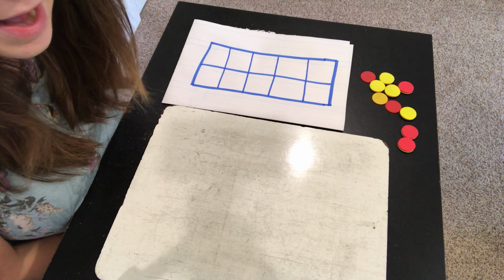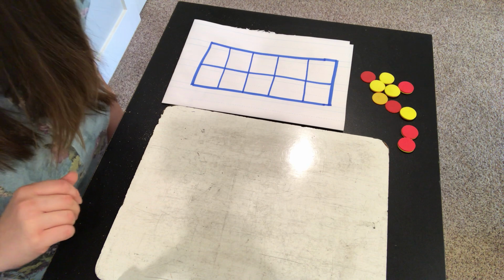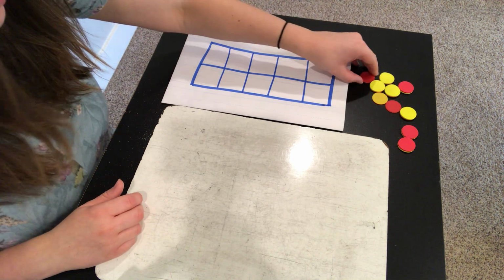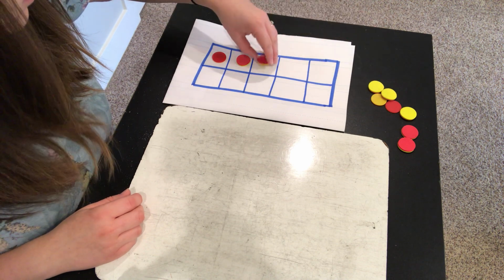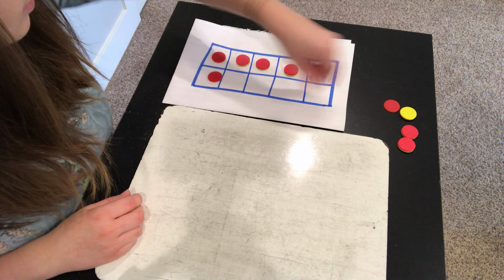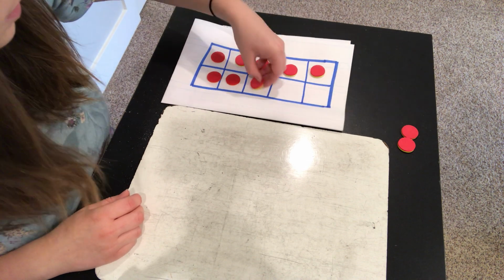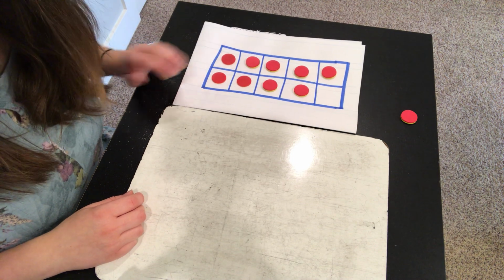Is that going to be adding or subtracting? Let's find out if you're right. Millie baked 9 cookies. So let's put 9 cookies here on our ten frame. 1, 2, 3, 4, 5, 6, 7, 8, 9. So Millie baked 9 cookies.